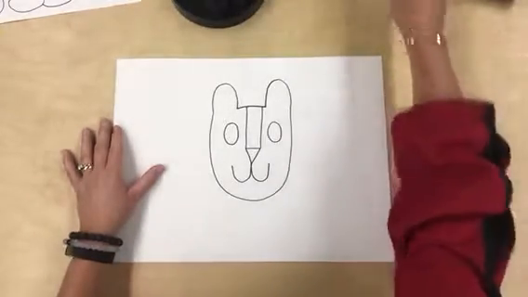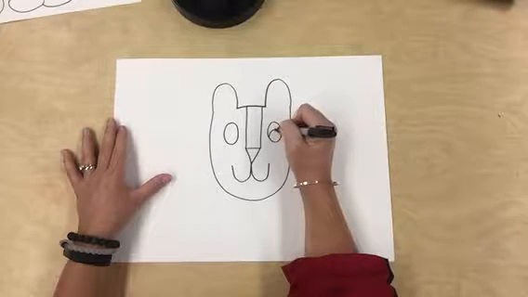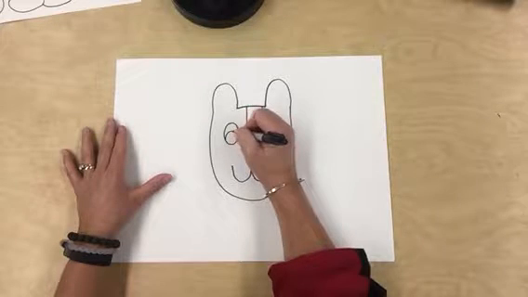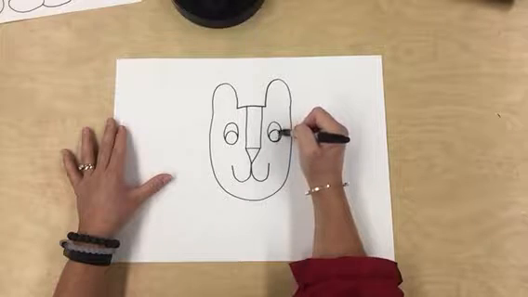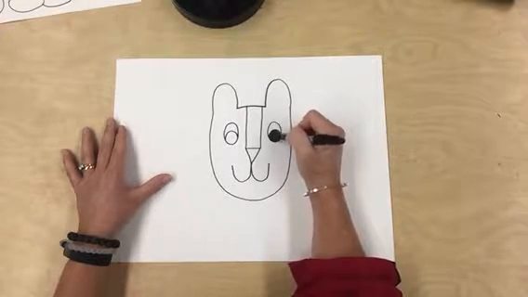Now, for my tiger's eyes, I'm going to have my tiger looking straight ahead. What I'm going to do is the letter U in each one of those eyes. Now, you can think about it, and I'm going to go ahead and color that in. You can think about it. If you want your tiger looking straight ahead like mine, you can do it just like that.